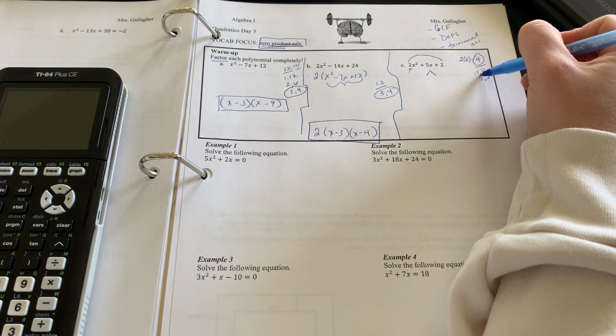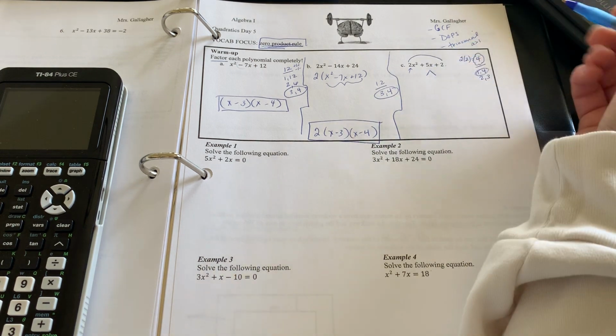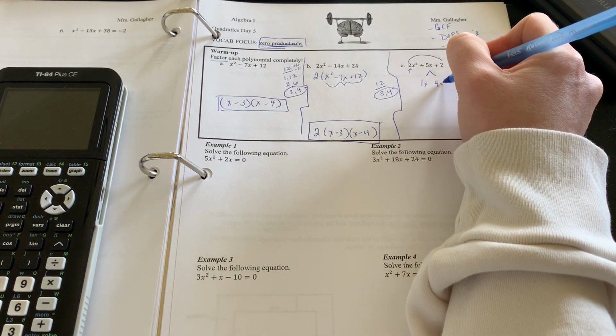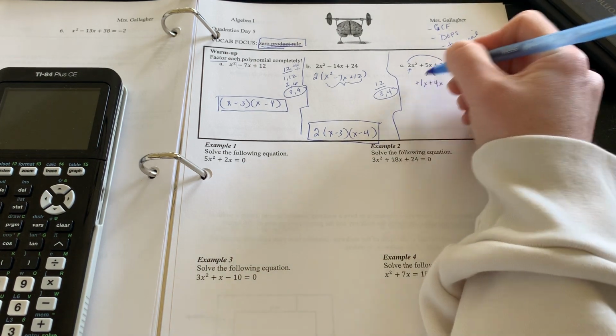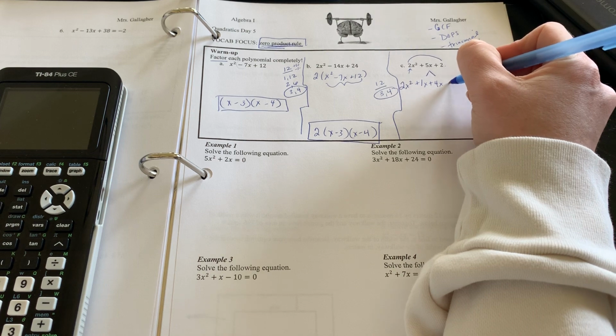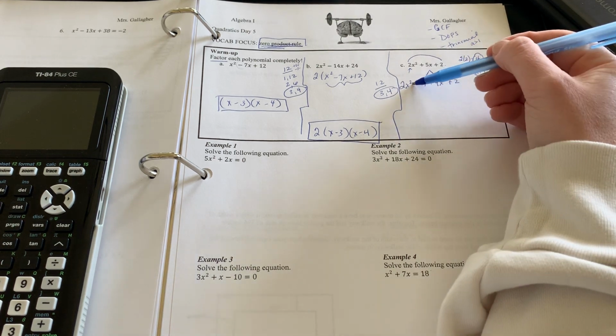How can we use a pair of these numbers to come up with 5? I know that 1x and 4x would allow me to get 5. So again, I'm rewriting 5x. I'm really not changing the problem. I am just splitting the middle. Now I have 4 terms.